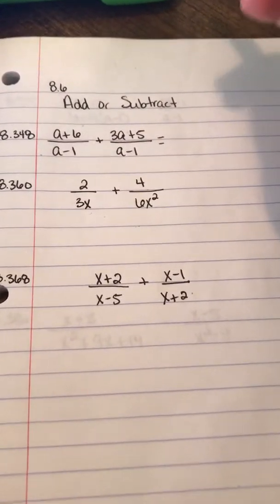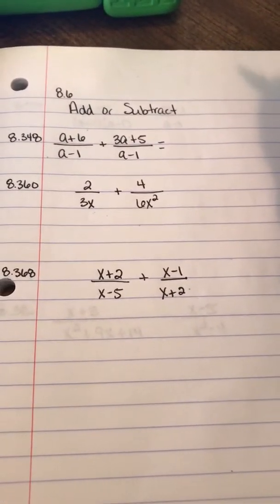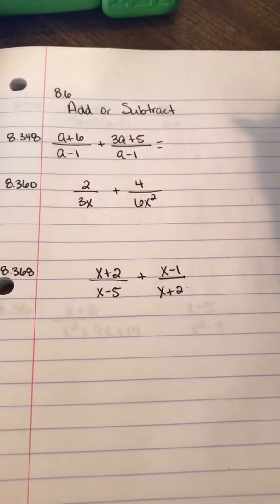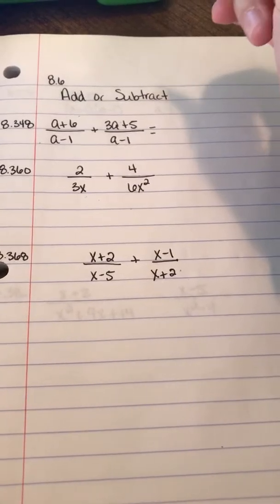So for this section, we want to add or subtract the rational expressions. So we will need to find common denominators and add, just like adding fractions with numbers.